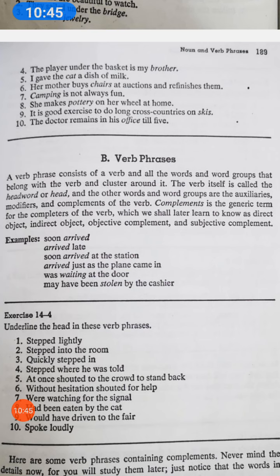But when the verb is a linking verb, it is followed by a subject complement. But sometimes, as we have studied in pattern number 9, we have a direct object, and this direct object is followed by an object complement. This pattern usually occurs with what is called complex transitive verbs.